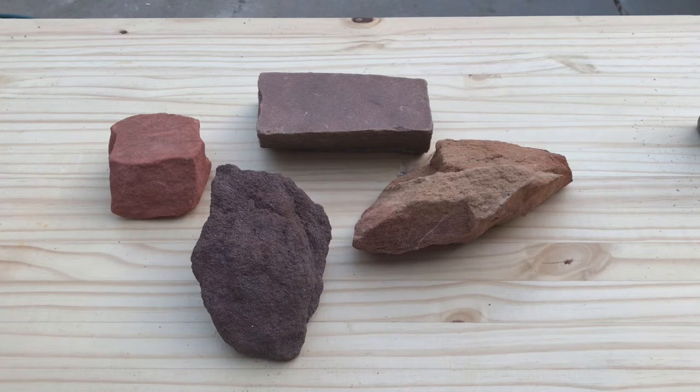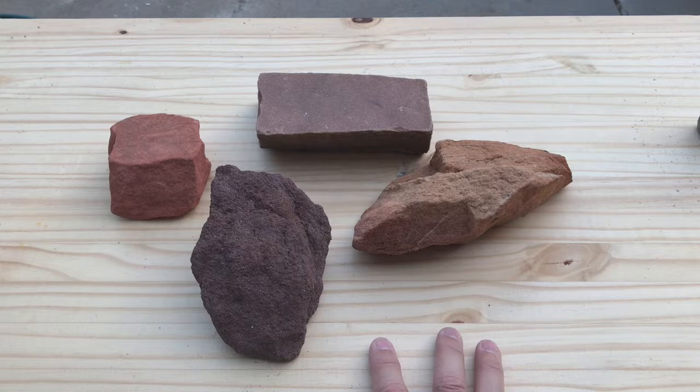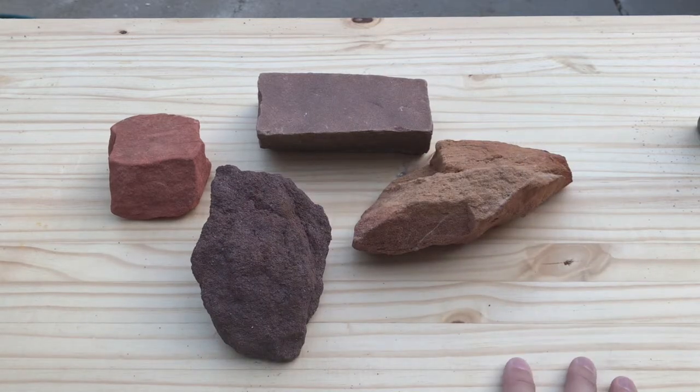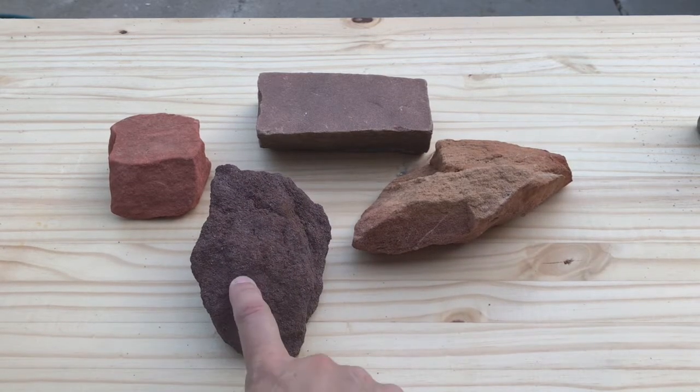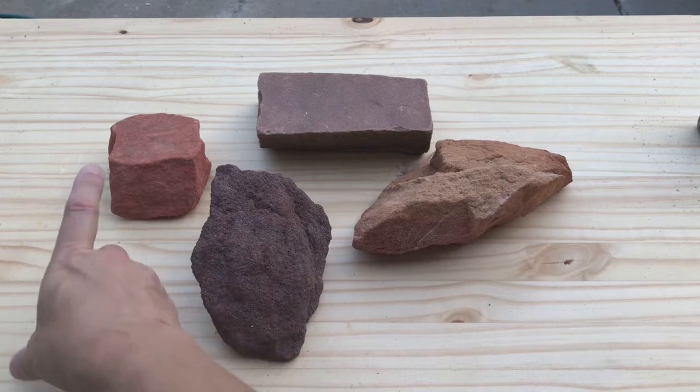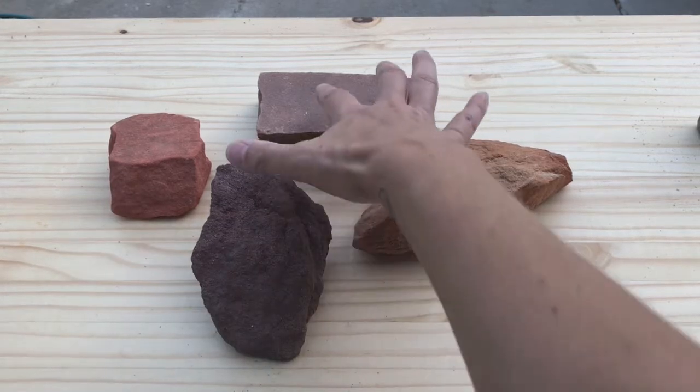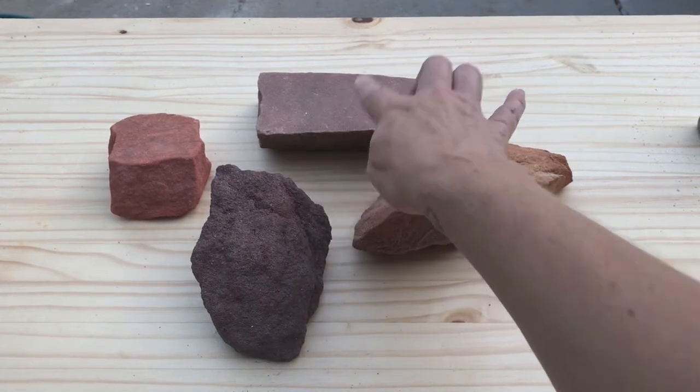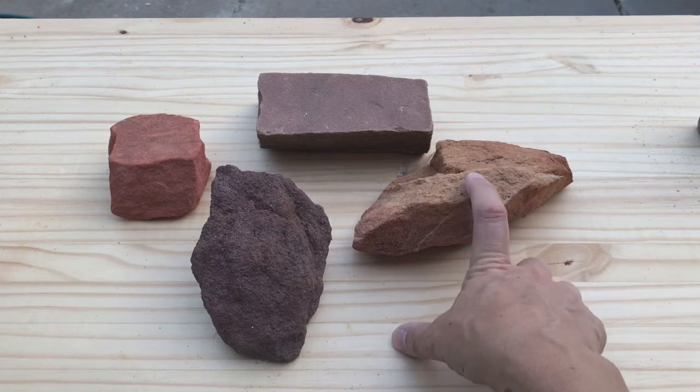These are the hematitic sandstones. You already met this one in a previous video. That's a hematitic sandstone. And notice that their color is all red, a red-brown color, but it varies from very dark maroon colored to more of a rusty red. This one's kind of similar to this one, and then more of a brown red.